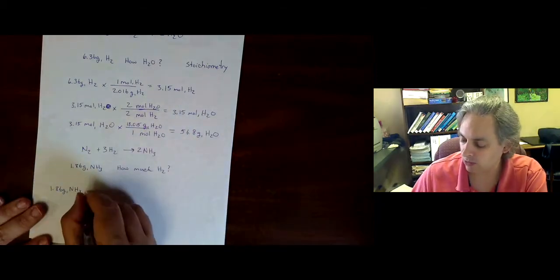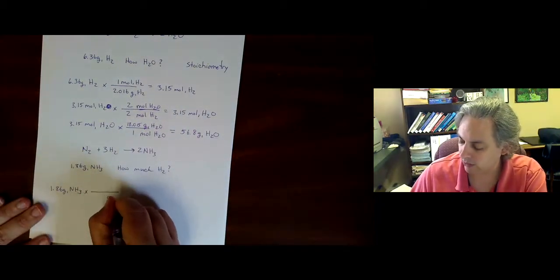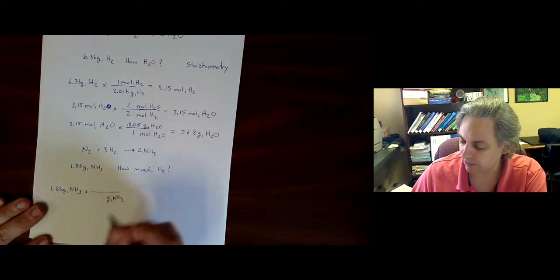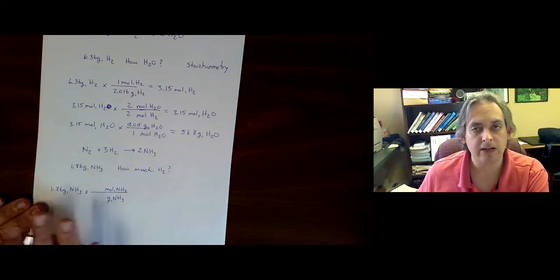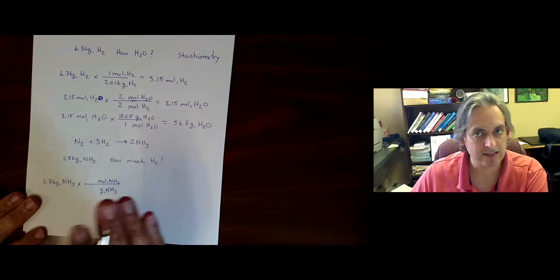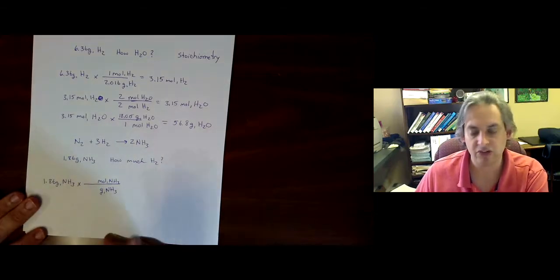So we start off with grams of ammonia, and so we have grams of ammonia on the bottom, and remember we want to go to moles. So we have to go to moles of NH3. I'm not going to put numbers in right now, I'm just going to do units just so that we can make sure that our units progress the way we want.